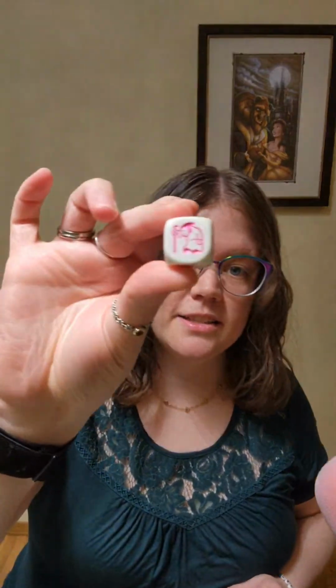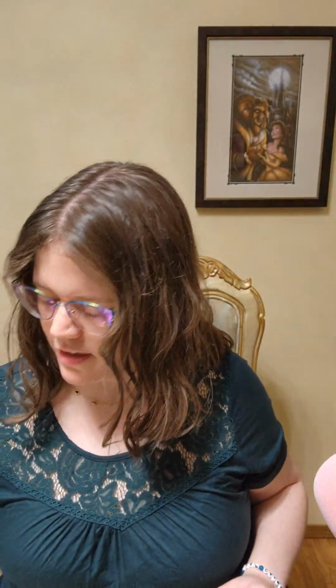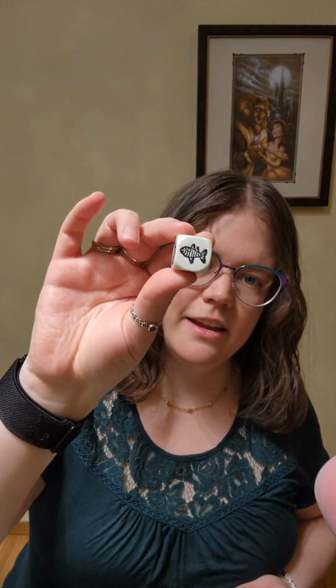So our first item is this little hunched over, I'm going to assume it's a sorcerer. Next is a fish. Next, ironically, is a six-sided die.